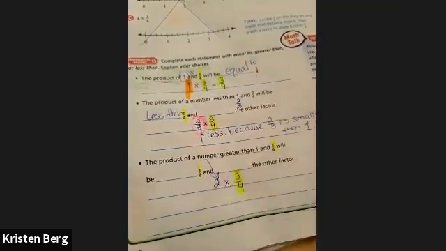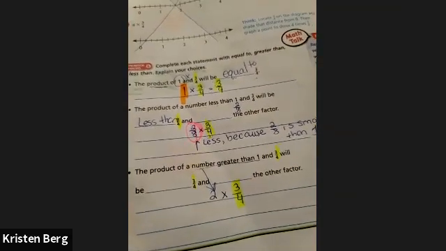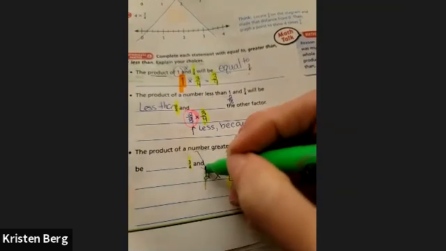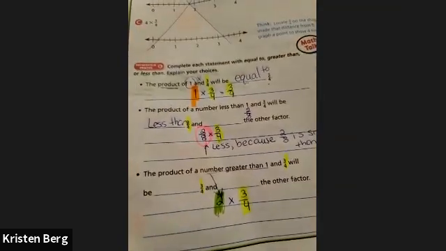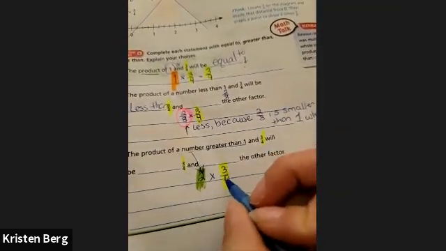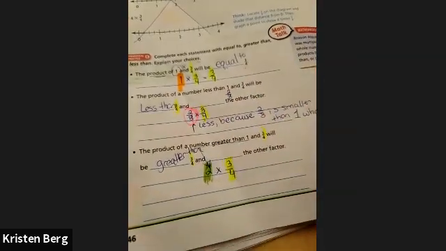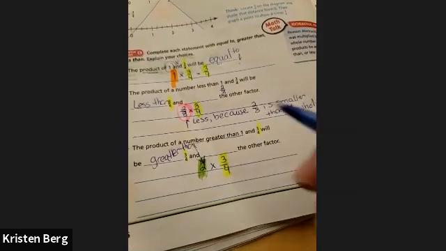In this case, the other number is 2 wholes, which of course is bigger than 1 whole. So if I'm multiplying by something that is bigger than 1 whole, my answer should come out to be bigger than this other number. So it should be greater than. And we should write down why.